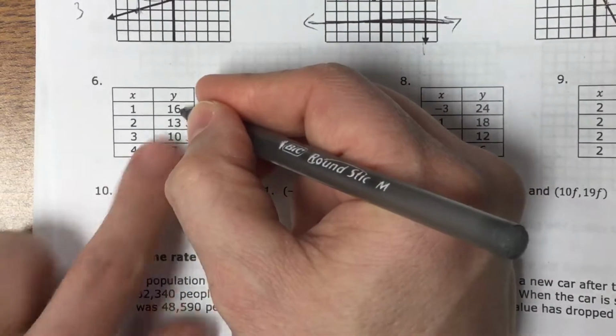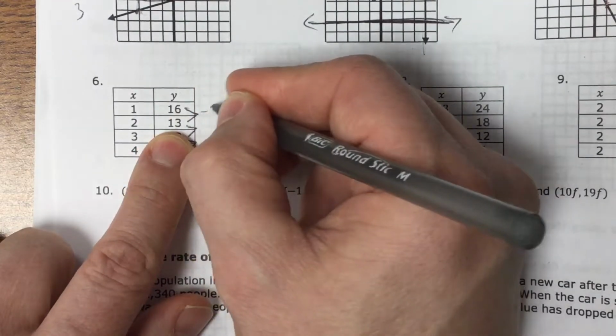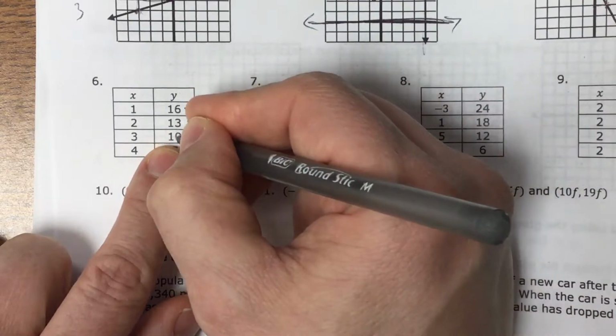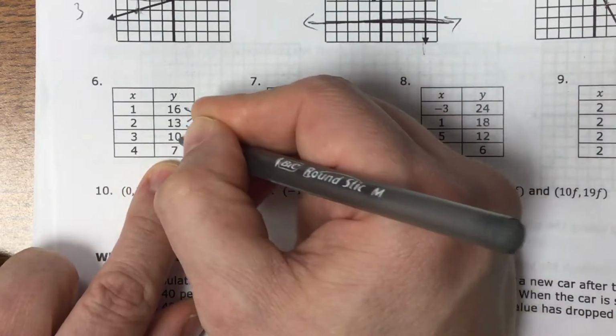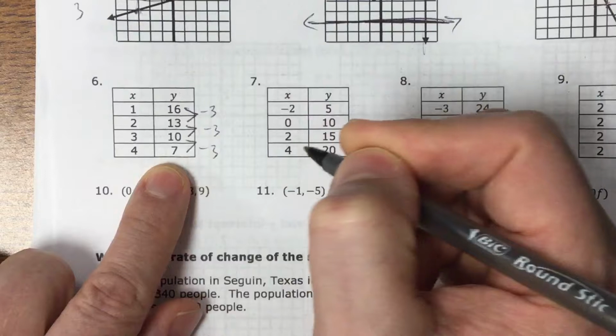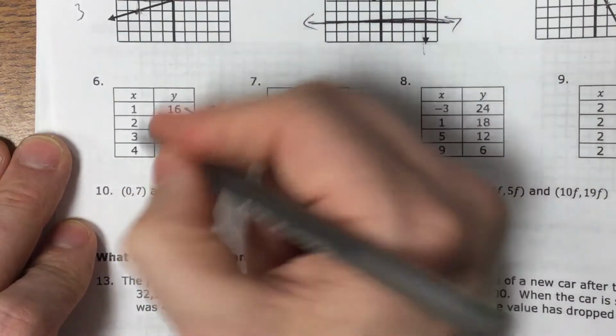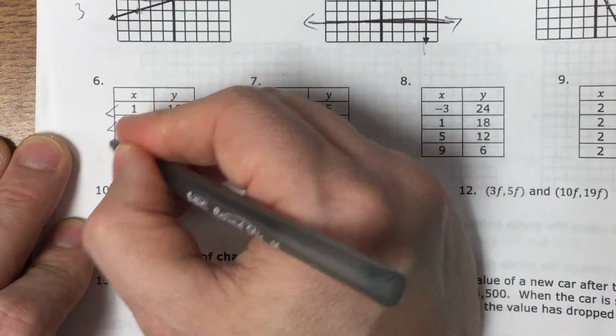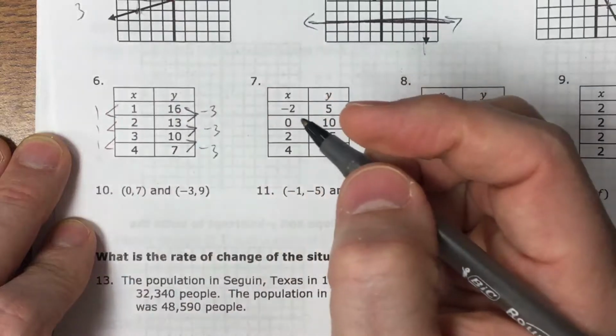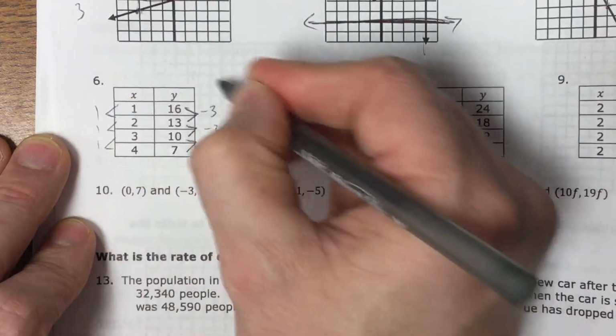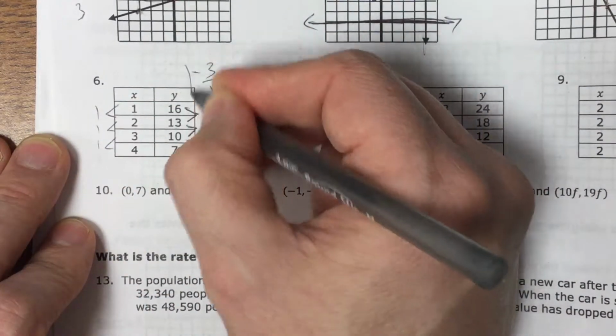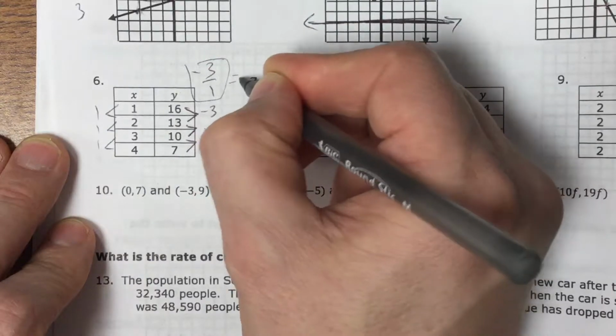Okay, so from 16 down to 13, it went down 3. 13 down to 10, it went down 3. 10 to 7, it went down 3. So my change in y is consistent. My change in x is consistent. It's always going up 1. So we have a constant rate of change of -3 over 1, which is -3.